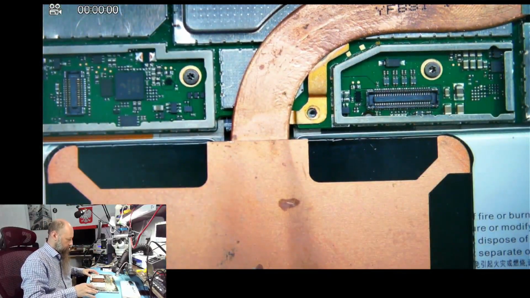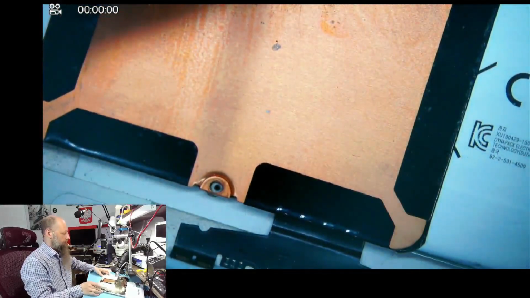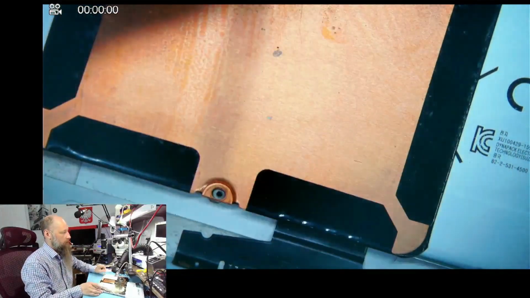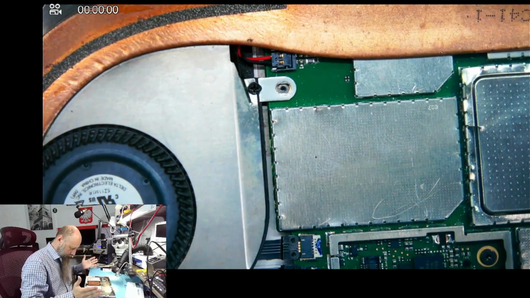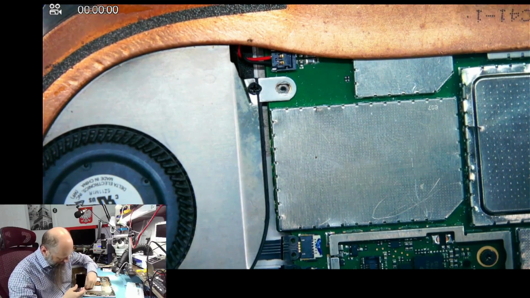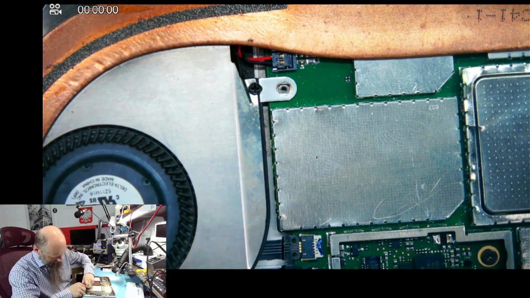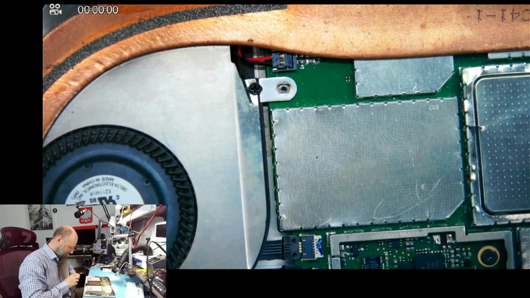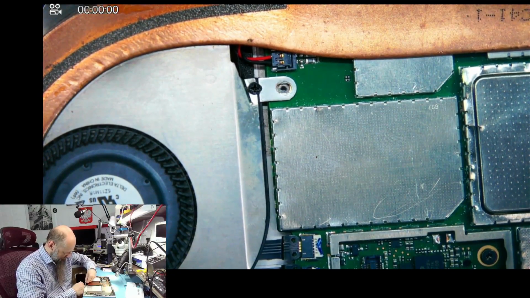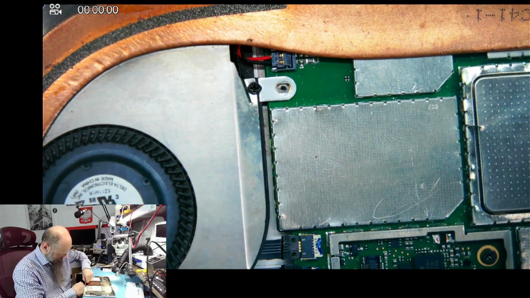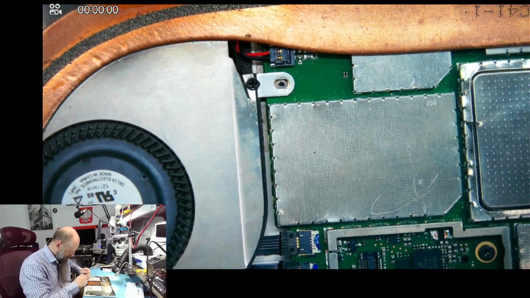Screw missing and screw missing, which means this is loose and it can be pushing on the screen. I have no idea how that happened. My guess is that I just grabbed the wrong machine. That's the only thing I can think of. Maybe it was, no, I must have been really distracted.